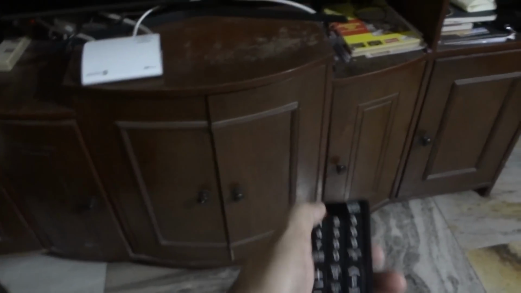Hi guys, a couple of you had asked me on YouTube whether I could upload a video showing the generic menu system of the television. So let me just go ahead and quickly show you the same. Okay, so here's the remote control. I'll just power on the TV.